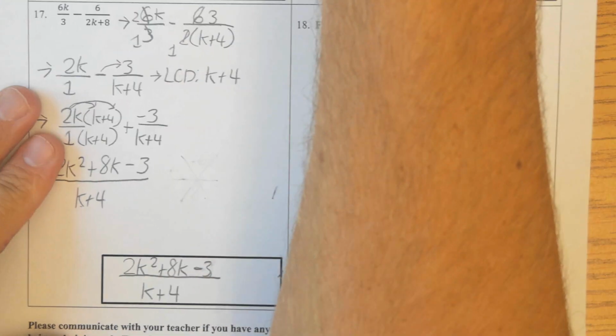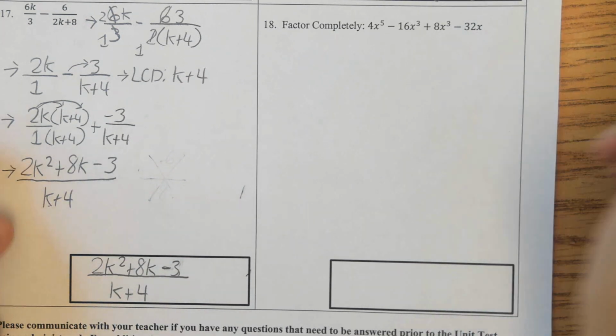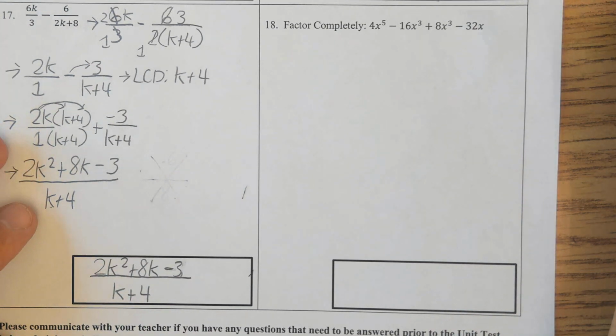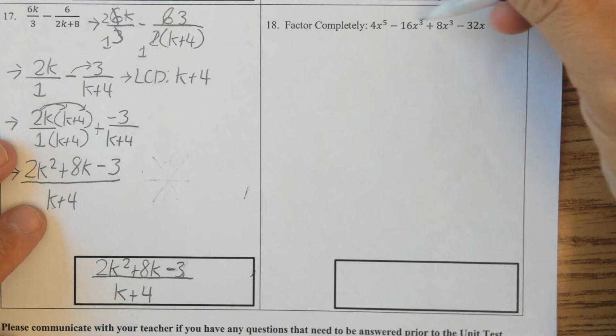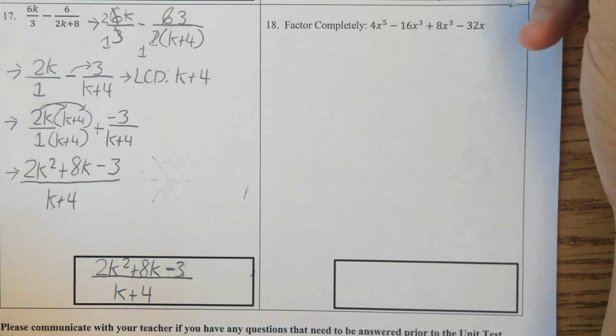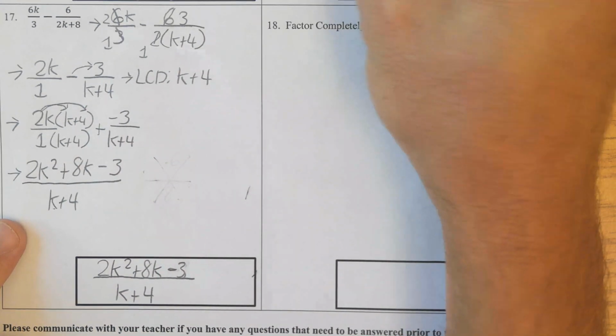And there you go. All right, last one here. Last one. Factor completely. Factor completely. Okay? So, first things first is we need to look for a GCF. Do these all have a GCF? They do. Okay, they are all divisible by 4x.